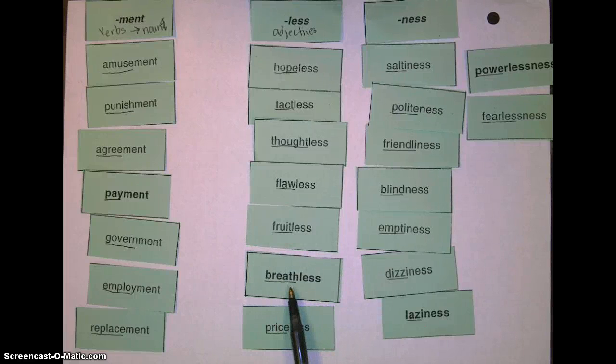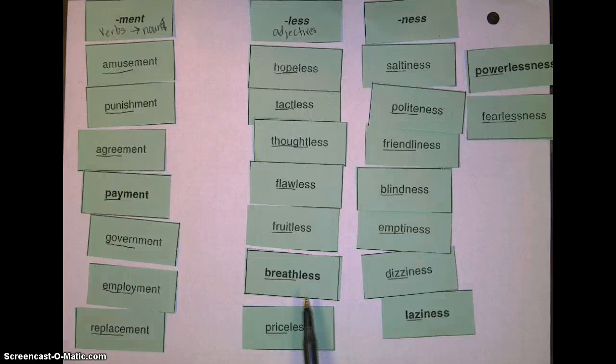The word breath, when we add the suffix less to it, that changes to an adjective, breathless. That means without breath or unable to catch a breath. Priceless, our base is price, and we add the suffix less to it to make that word priceless. Now, priceless is a little bit different. This word means it's so valuable, you can't even put a price on it. So the definition of priceless is a little bit different than some of these other ones. But again, adding the suffix less changes a word to an adjective, and that changes the meaning to mean without something.